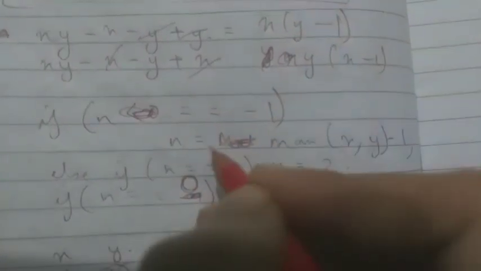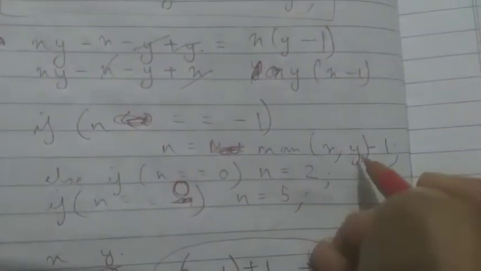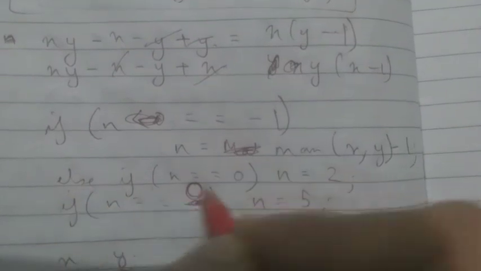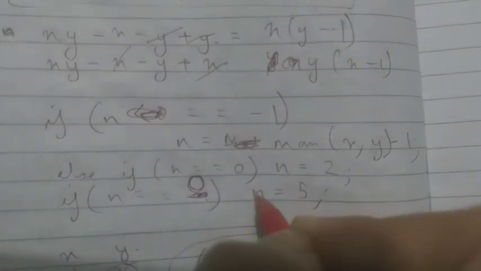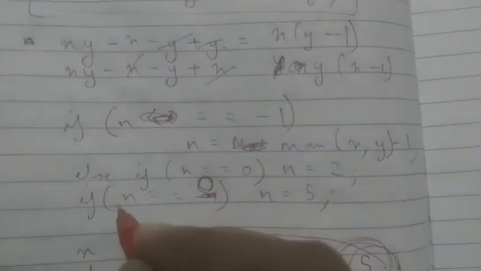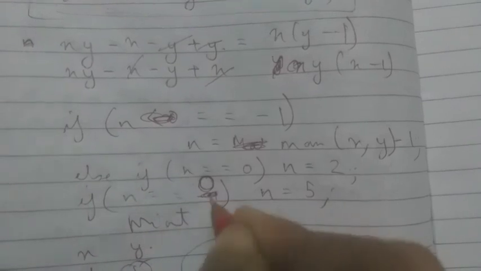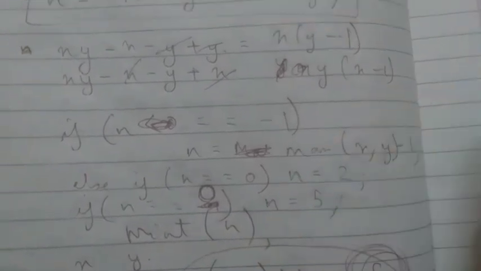So first of all, you have to make n equal to x into y minus x minus y. Then check if n is equal to minus 1, then n is equal to the maximum of x comma y minus 1. Else if n is equal to 0, n is equal to 2, and after doing this, if n is equal to 0, n is equal to 5. And then print n. This is the basic code.